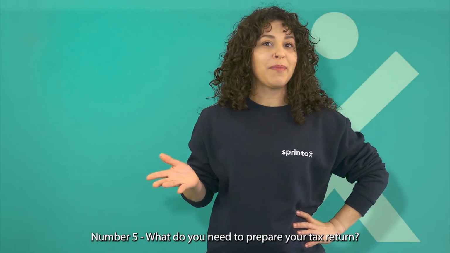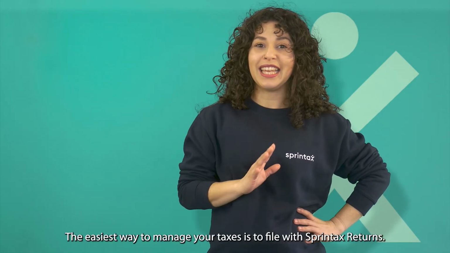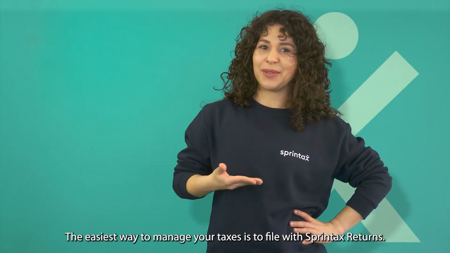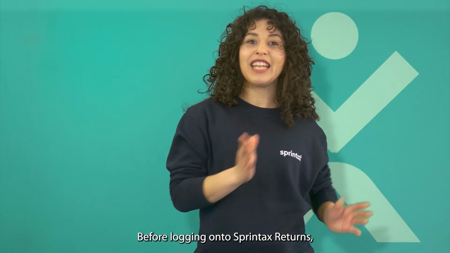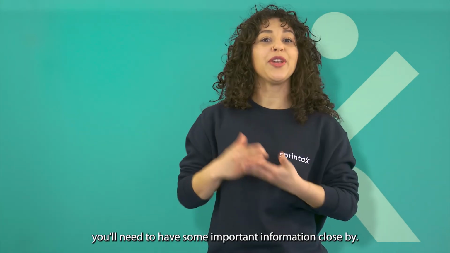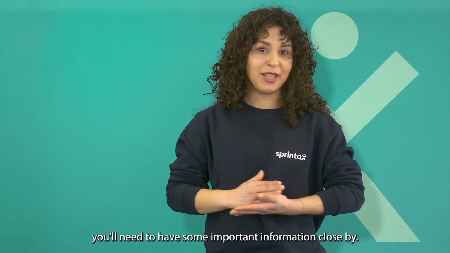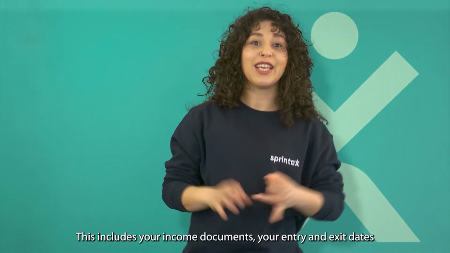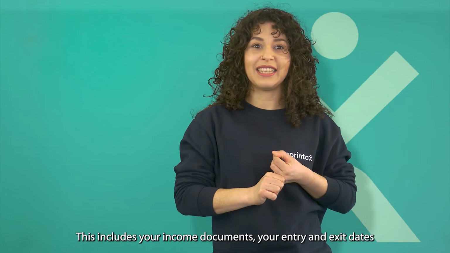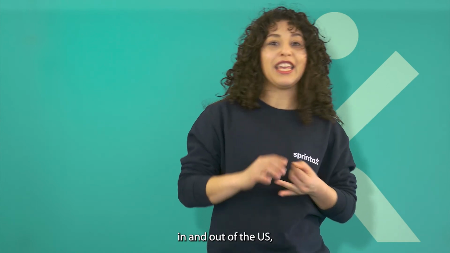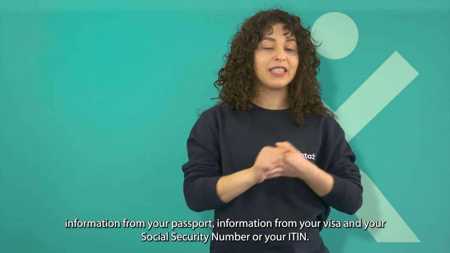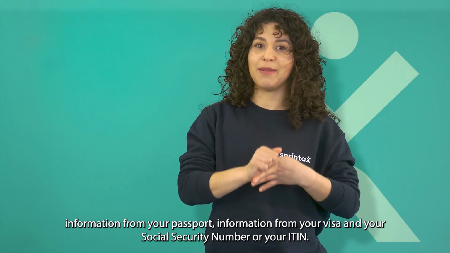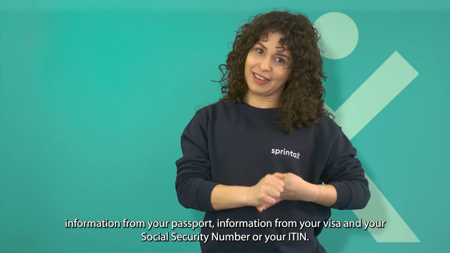Number 5. What do you need to prepare your tax return? The easiest way to manage your taxes is to file with SpringTax Returns. Before logging onto SpringTax Returns, you need to have some important information close by. This includes your income documents, your entry and exit dates in and out of the US, information from your passport, information from your visa, and your social security number or your ITIN.